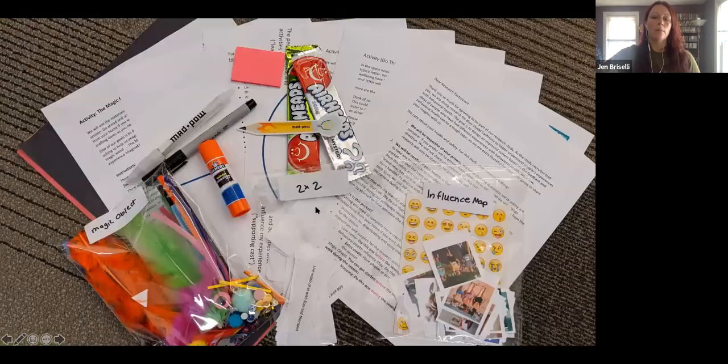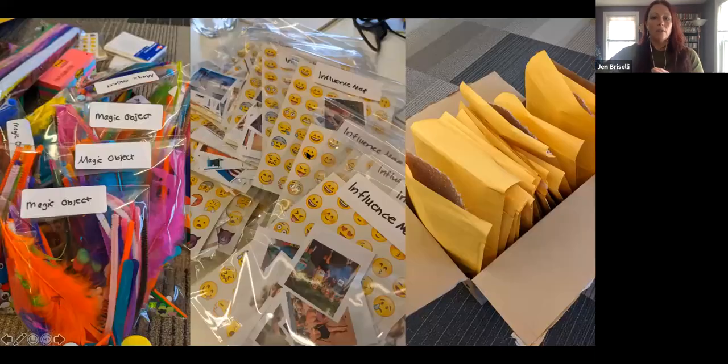So here's a quick photo or 2 of some of these types of kits, identifying or separating out the different materials. So this is the stuff for the magic object. This is cards for the 2x2. We did an influence map where they were going to use emoji stickers to indicate emotions, instructions that are divided out by each activity and a general intro letter. So you can see there's a lot here, and it's kind of fun to get one of these and open it up and get excited about what you're about to do.